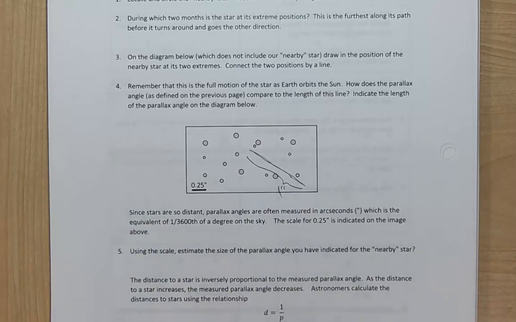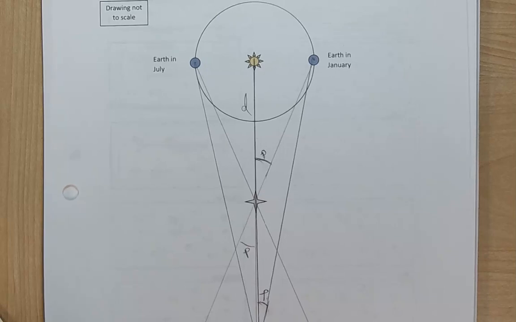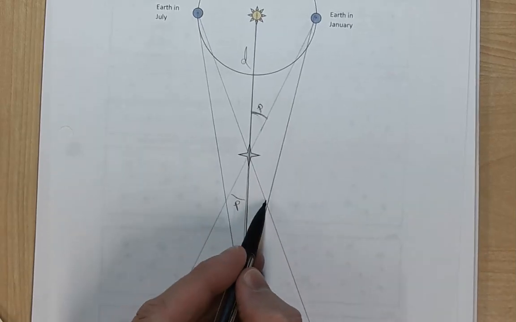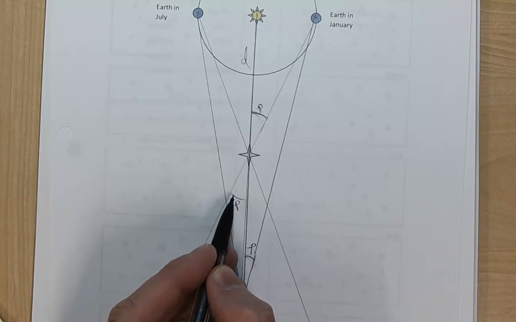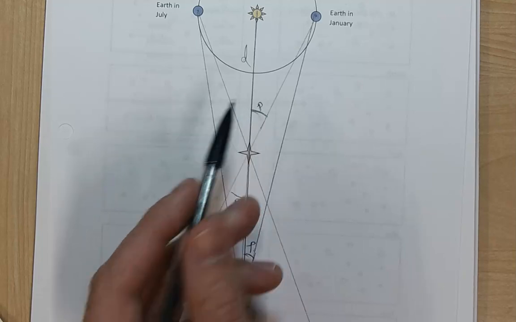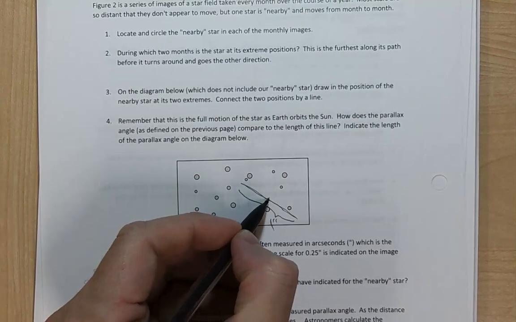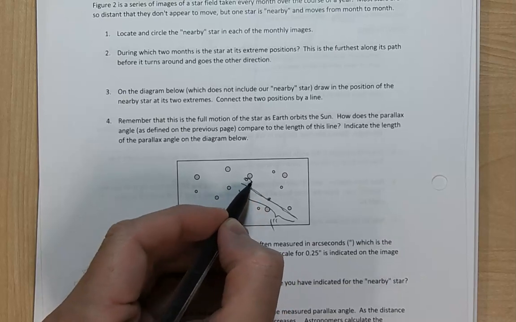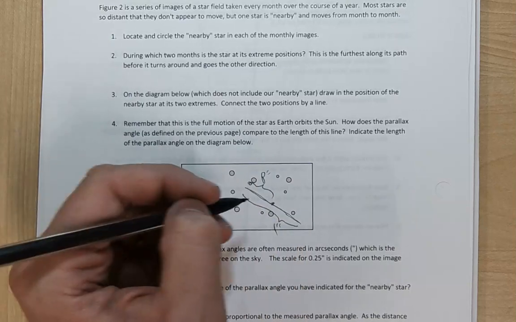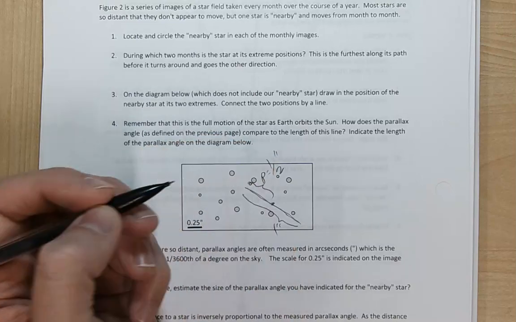No. Because, remember, the full angular shift back and forth, if that's 1 arc second, you divide that by 2, right? The parallax angle will be half of that shift. And so the parallax angle for this star, if this full shift is 1 arc second, the parallax angle must be half an arc second.